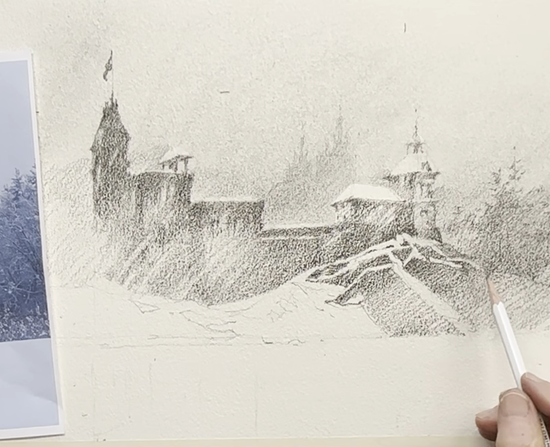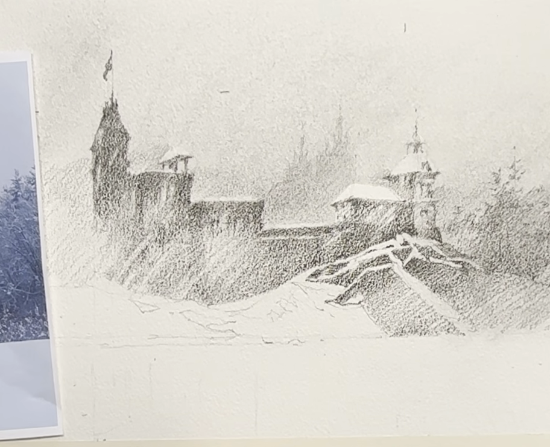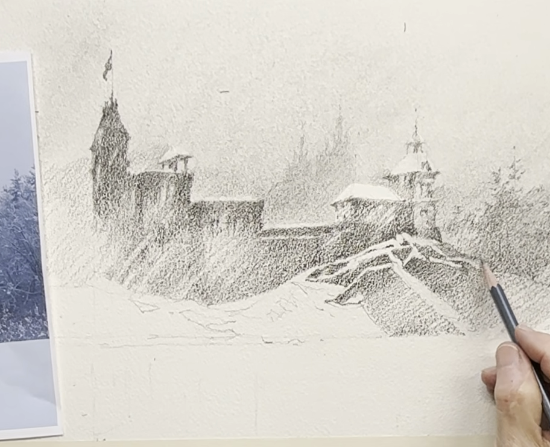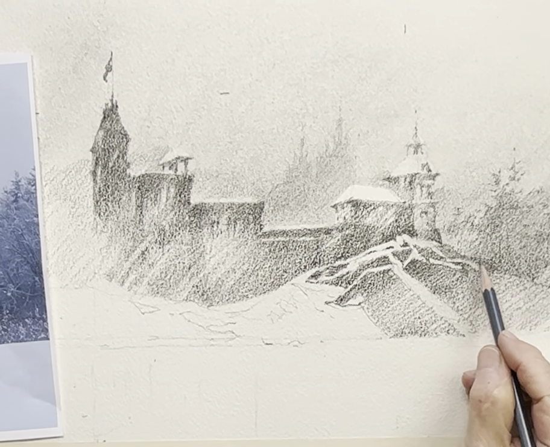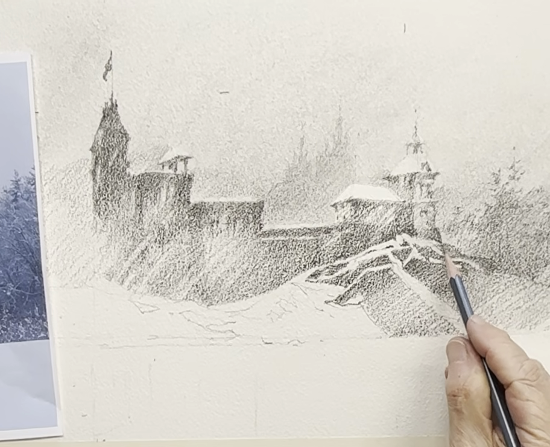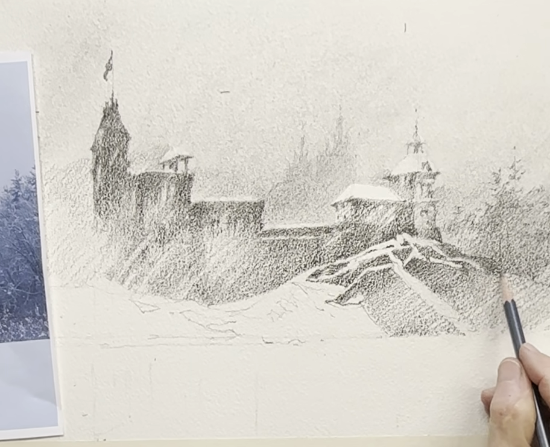It's all right. I think this cliff edge needs a little more clarity. It is not accurate. I made this up because it doesn't really show in any of the photos, so I'm just winging it, which is fine.